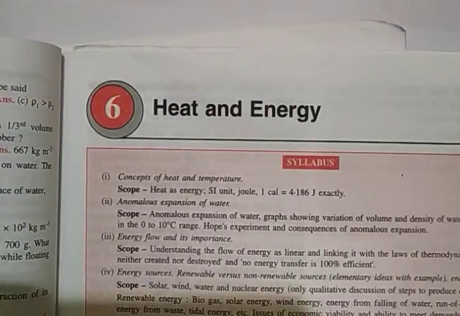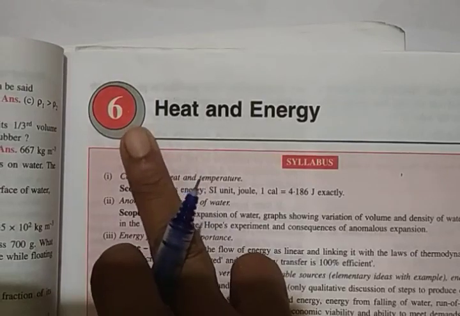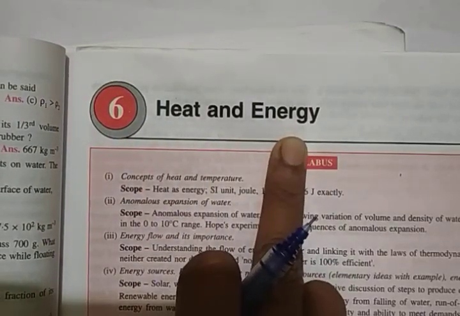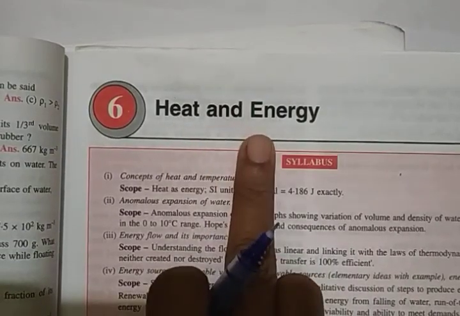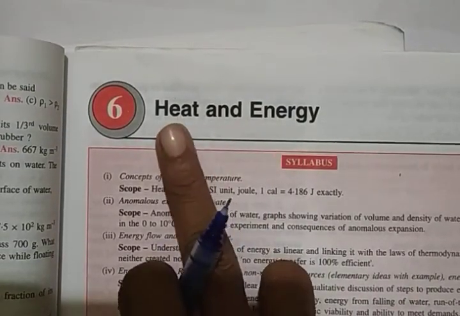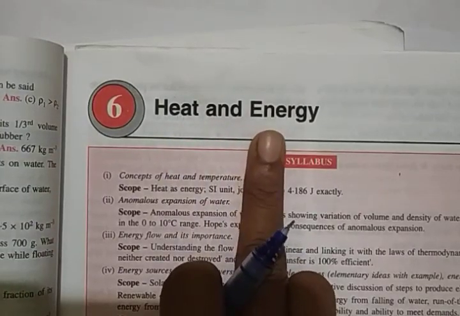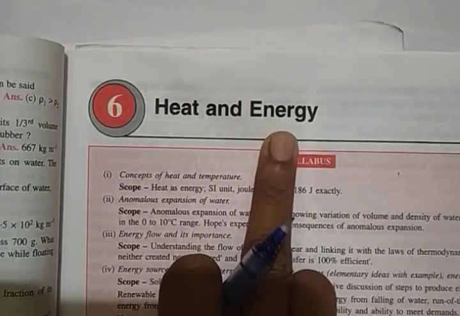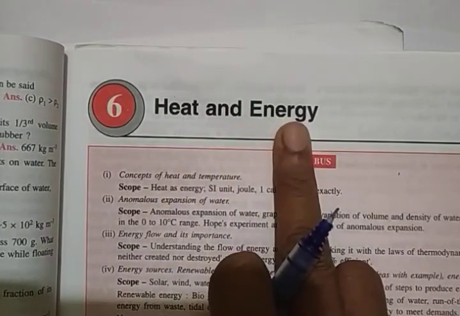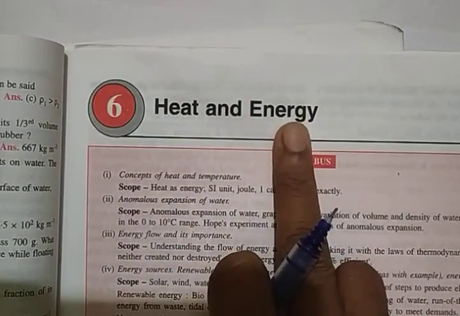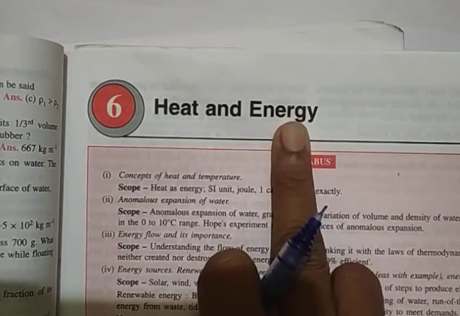Good morning, children. The next chapter that we are going to start today is Chapter 6, Heat and Energy. These are familiar terms for you, heat and energy. Heat is also a form of energy. Energy is the capacity to do work, right? We have 3 parts, 3 units in this chapter. Let's do them one by one.